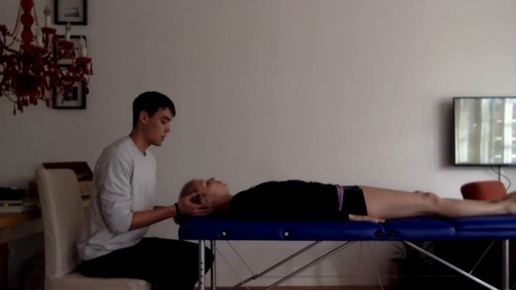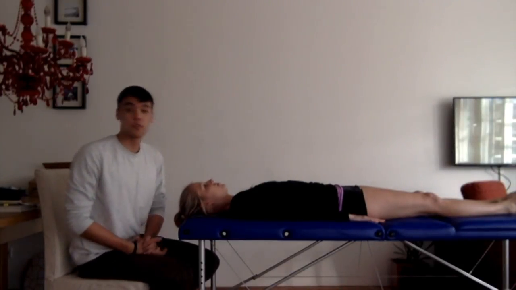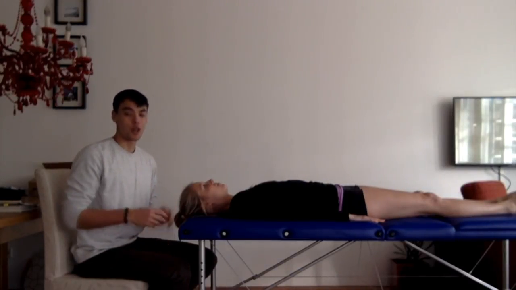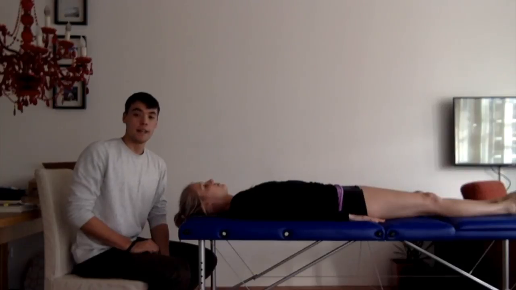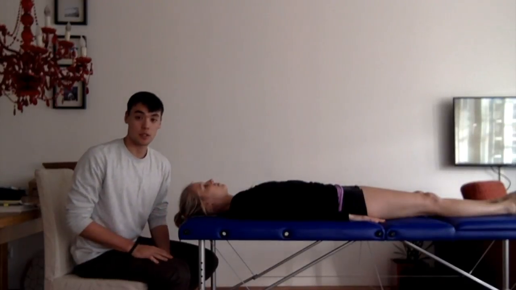How do you feel? Good. That's good. And you are looking for relief of symptoms, as during the distraction you are creating more space in the foramen, and so there will be less symptom involvement. If so, then that is a positive test.